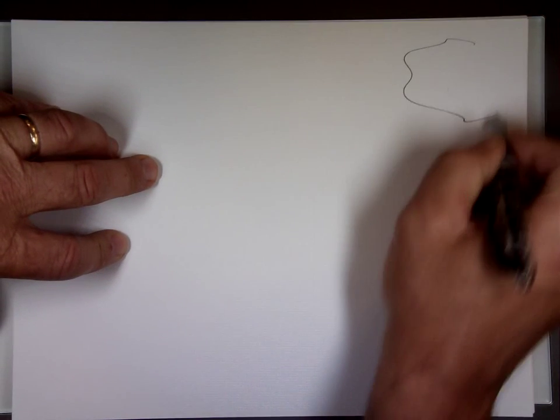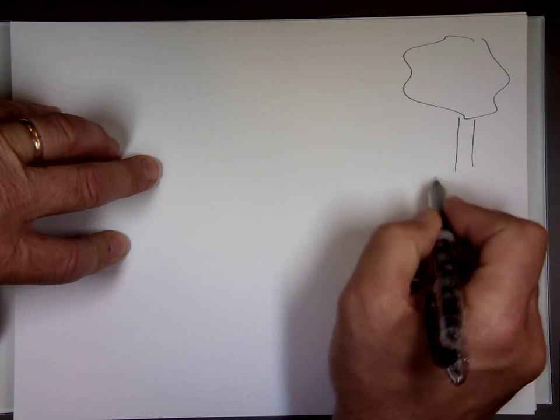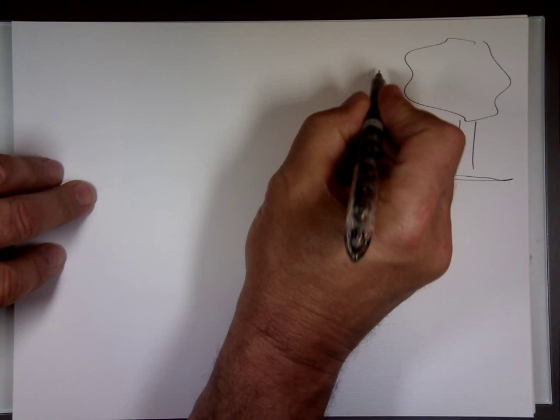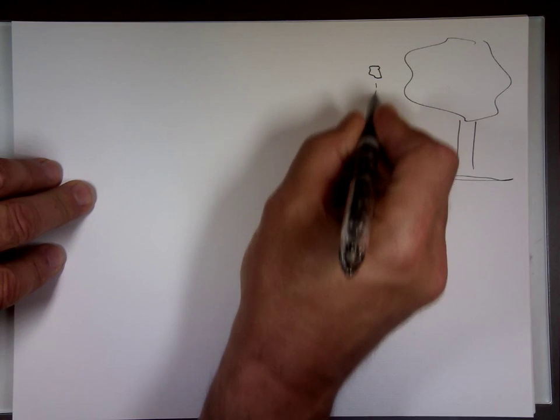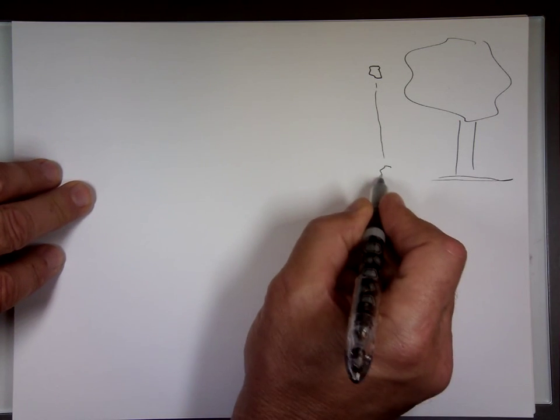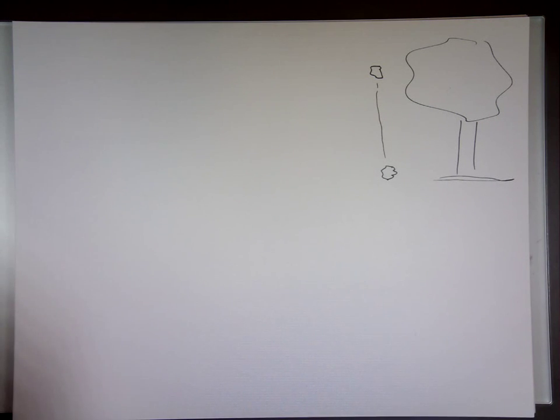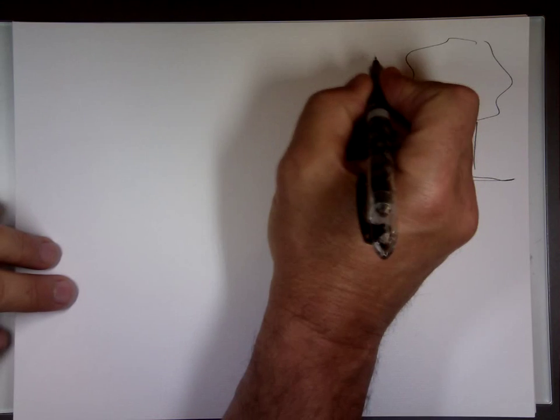We have a tree here. And a leaf falls off a tree. Here's a leaf, fell off the tree, it went straight down to the ground, it didn't go sideways. The mass of the leaf, we don't care about the tree, it's 17 grams.